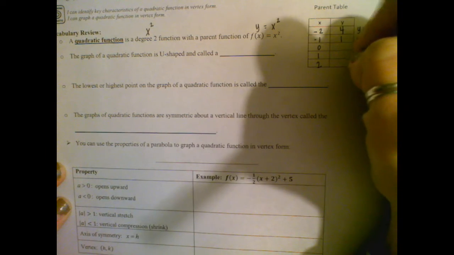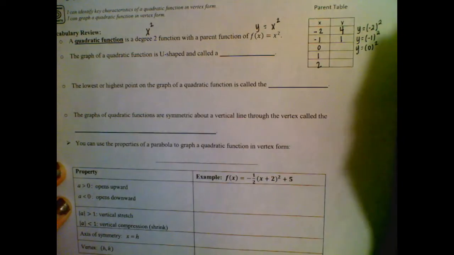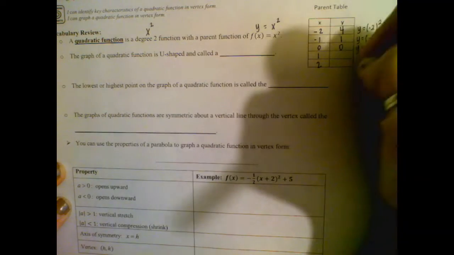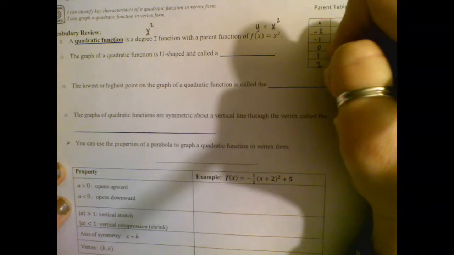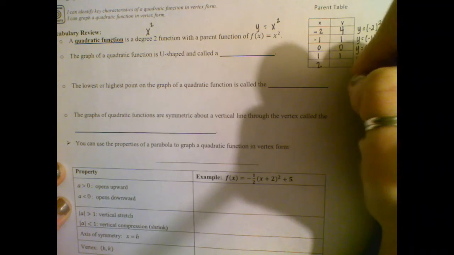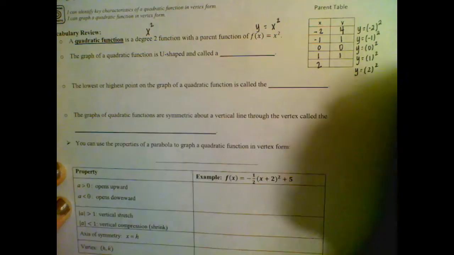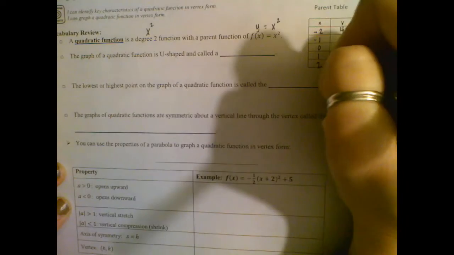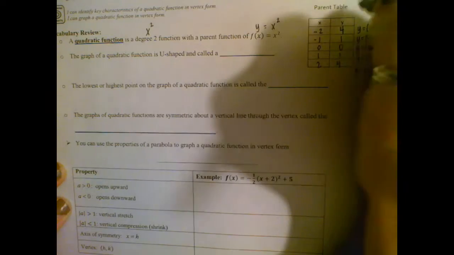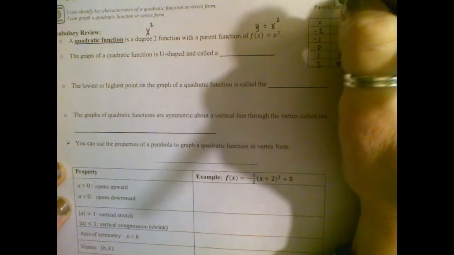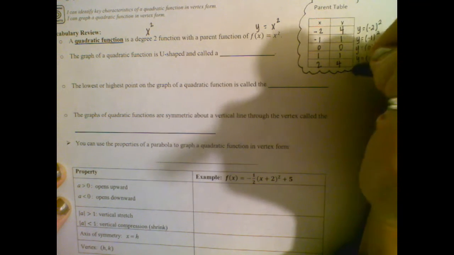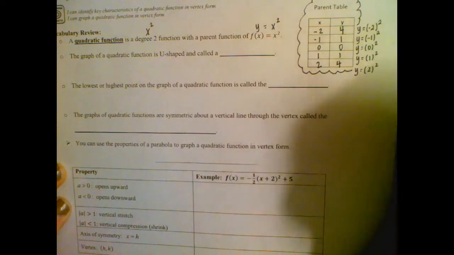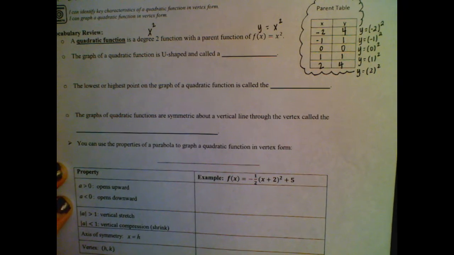If my x value is 0, y is going to be equal to 0 squared. 0 squared is just 0. If my x value is 1, y is going to be 1 squared, which is just going to be 1. And if my x value is 2, my y value is going to be 2 squared, which is going to be 4. So this is going to be the parent table of values that we're going to want to use when we are graphing our quadratic functions, in vertex form anyway.